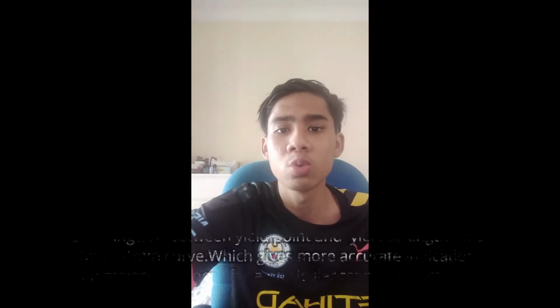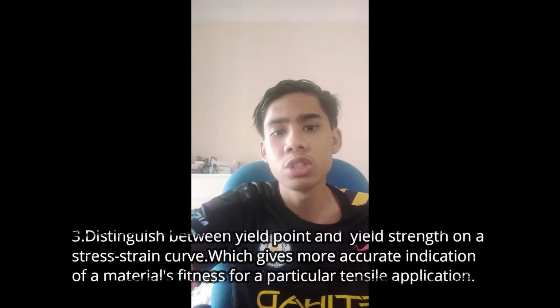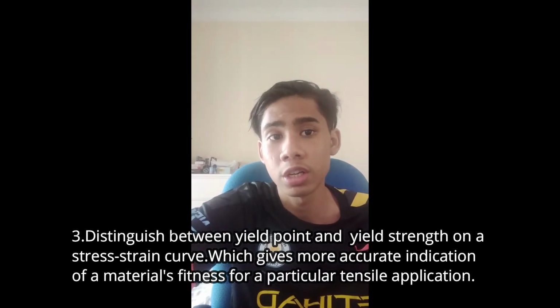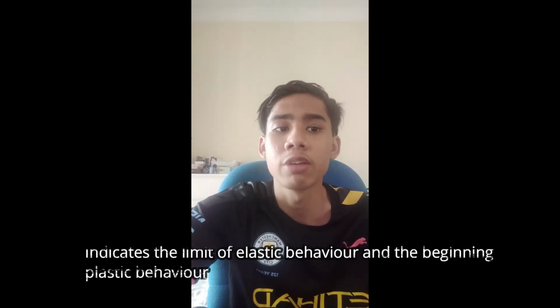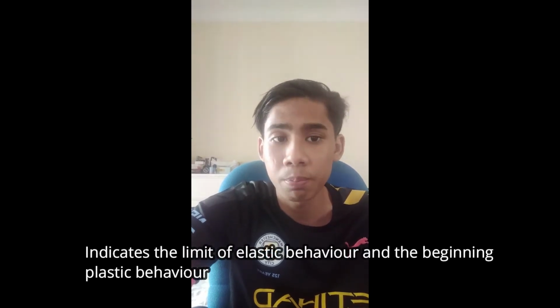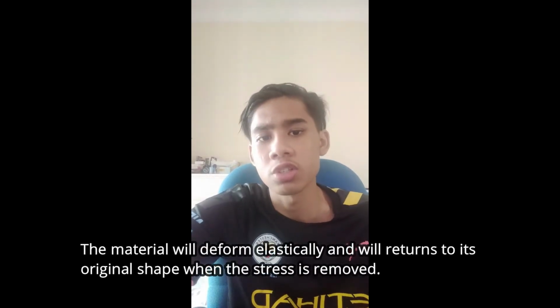The third question is to distinguish between yield point and yield strength on the stress-strain diagram, and which gives the more accurate indication of material fitness for a particular tensile application. So we go to the yield point. Yield point indicates the limit of elastic behavior and the beginning of plastic behavior, and the material will deform elastically and return to its original shape when the applied stress is removed.